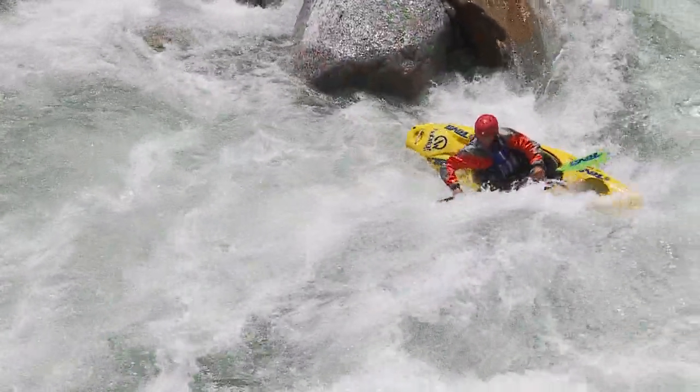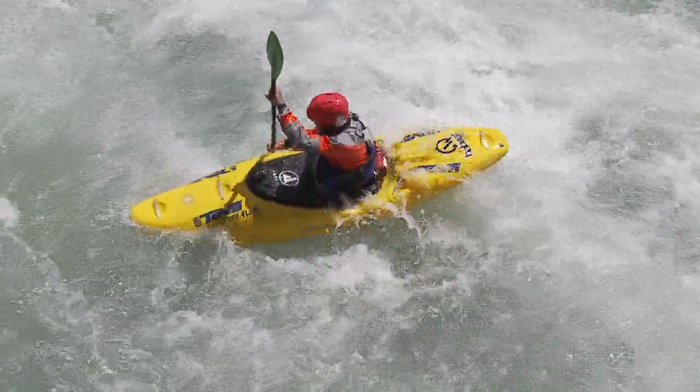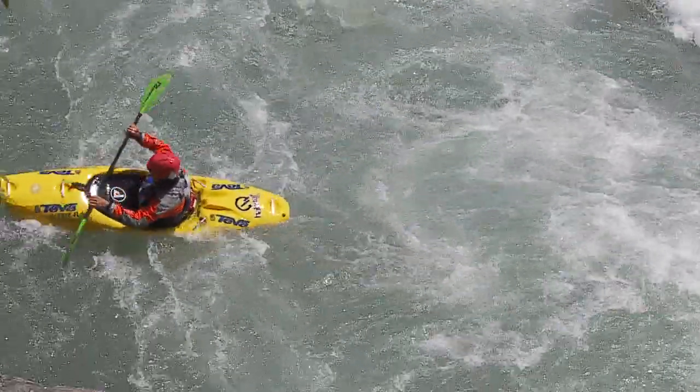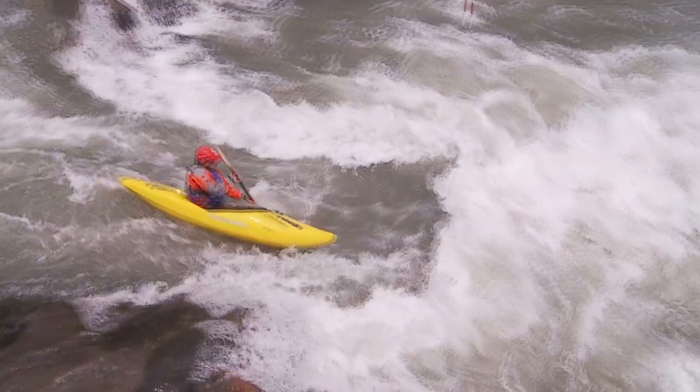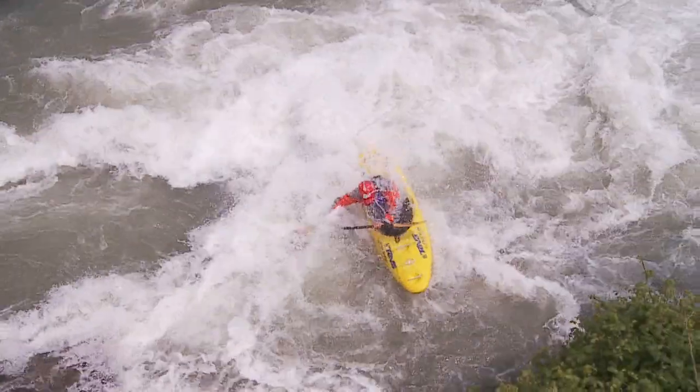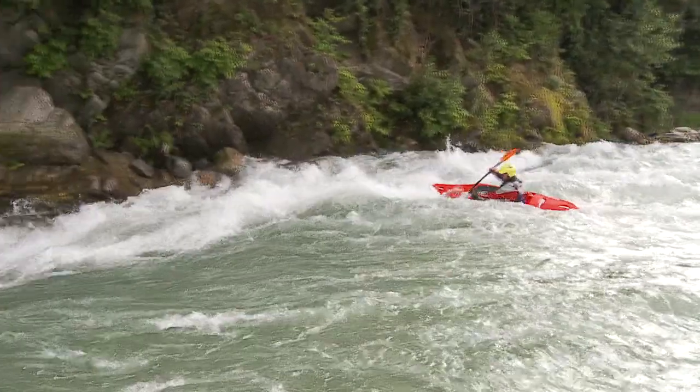Both for entering the current and for entering an eddy, after the forward paddling to give velocity to the kayak, the most used strokes are the boof stroke, which permits the easiest passage over the eddy line. Then, more forward strokes in the inside of the curve.